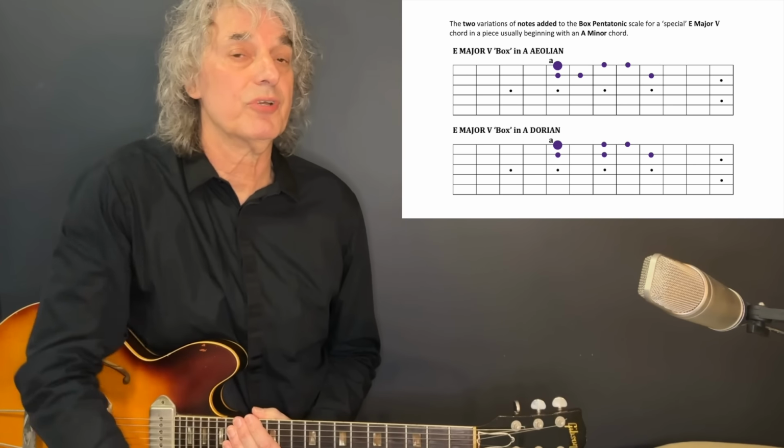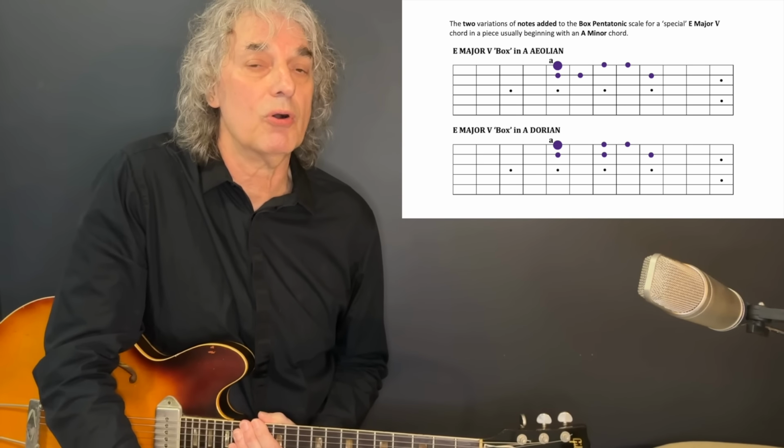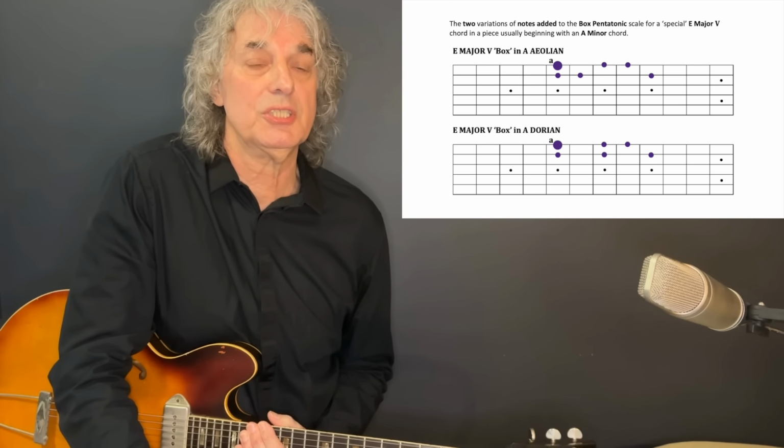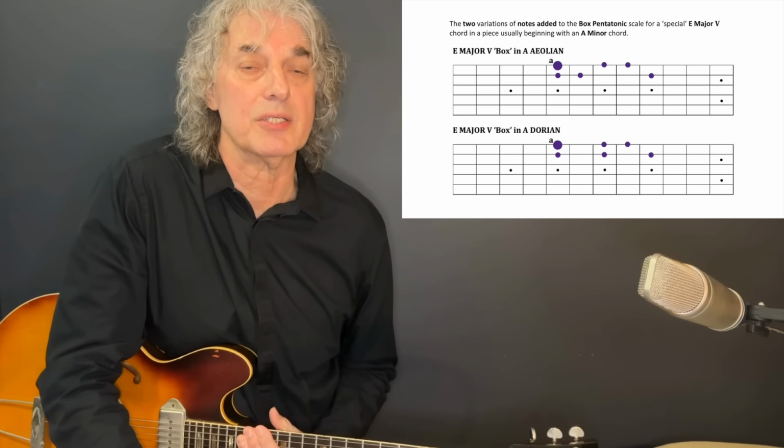These are the slight modifications of the two box modes, with the B string top note being shifted up by one note, by one fret.